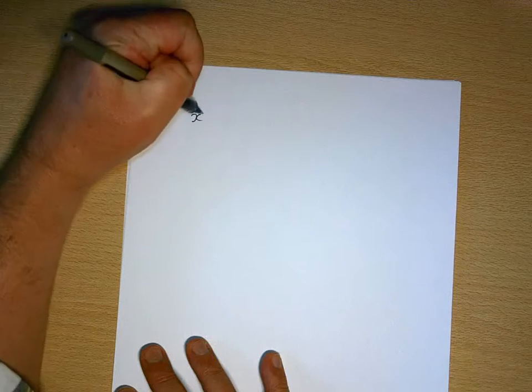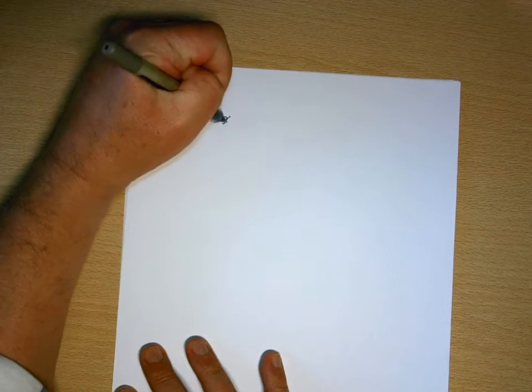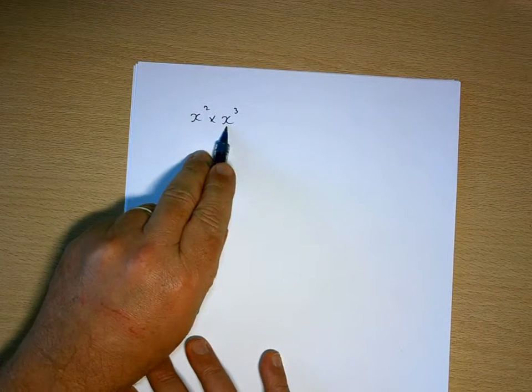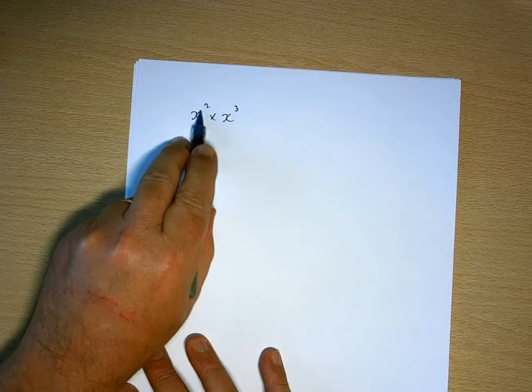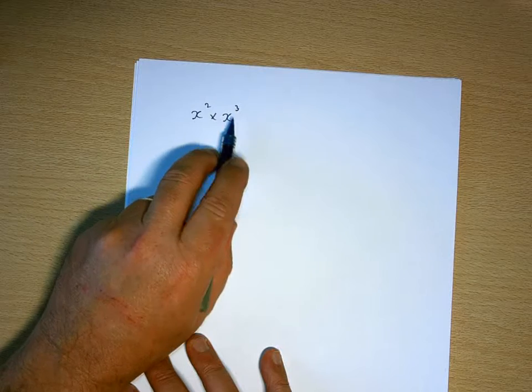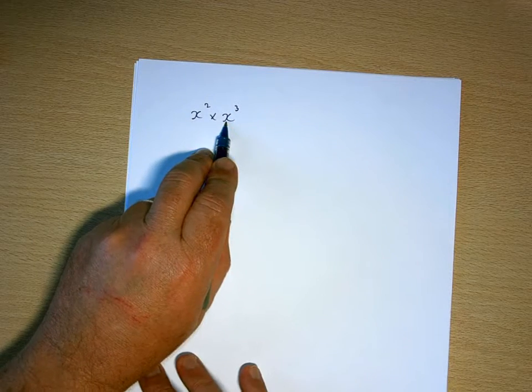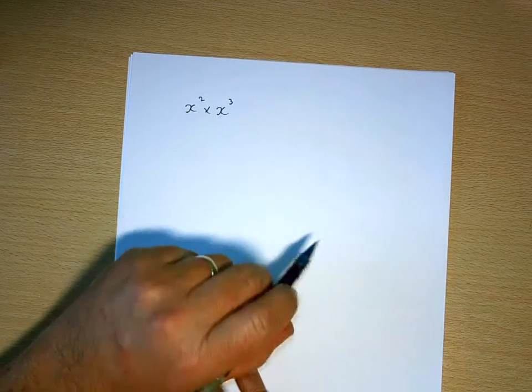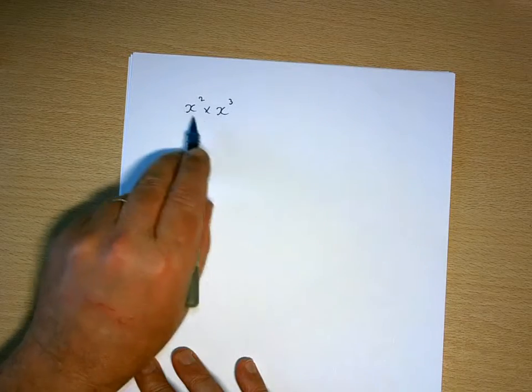Okay, so when you're working with indices, there are a number of laws that you need to be familiar with. The most basic is multiplying, and whether you're working with numbers or letters, I'll start with letters. If you have expressions where the bases, this part is called the base, and this is called the power or the index, are the same, then you can combine and simplify those expressions.